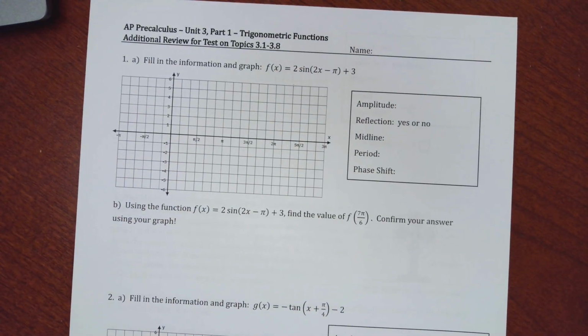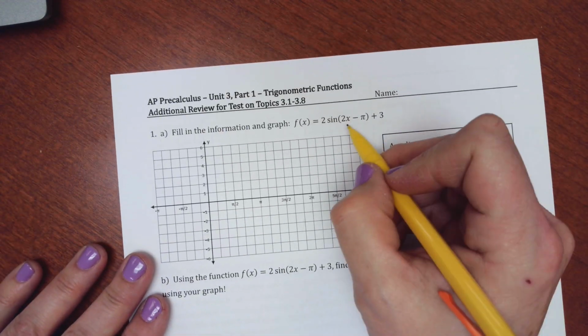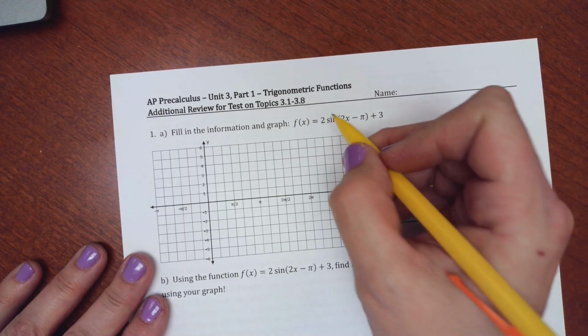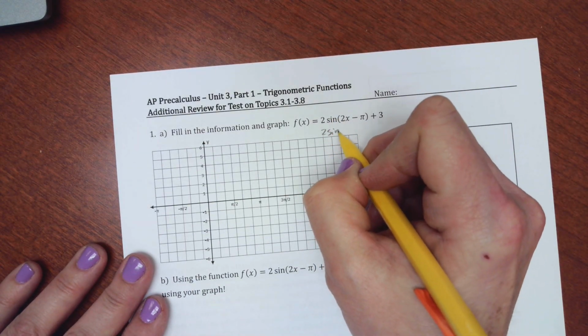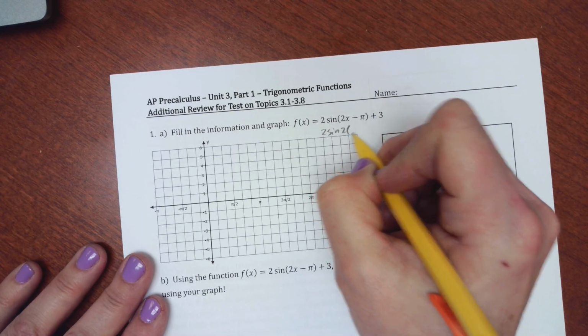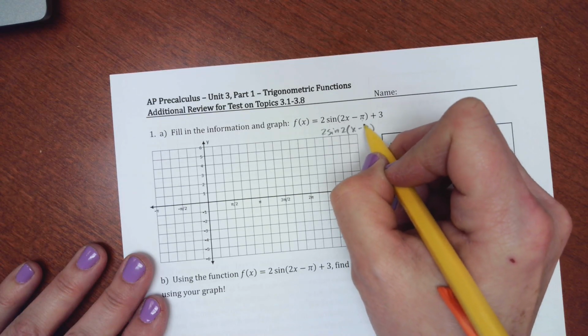All right, I'm going to quickly go over the answers to this before I have to go to hall duty. So anyway, making this graph, remember that when this 2 is mixed in here, this is not the phase shift. So 2 sine, you have to pull out this 2 right here. And so that means you're going to have to divide these both by 2. So this becomes x minus pi over 2.